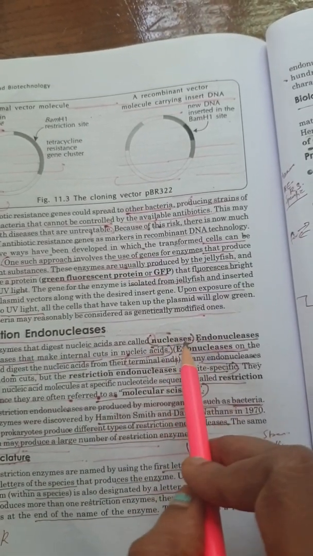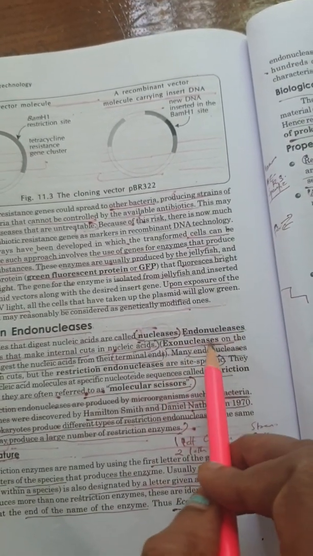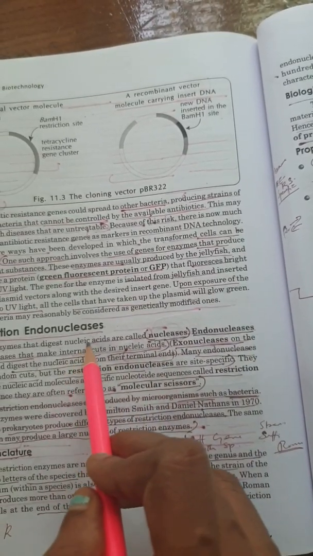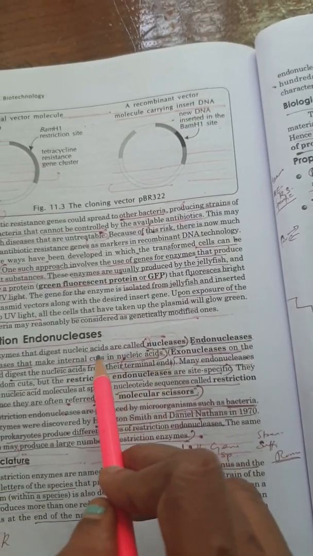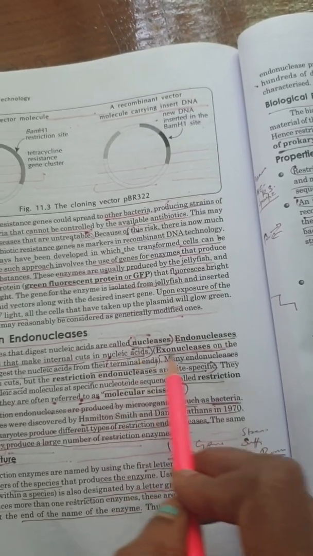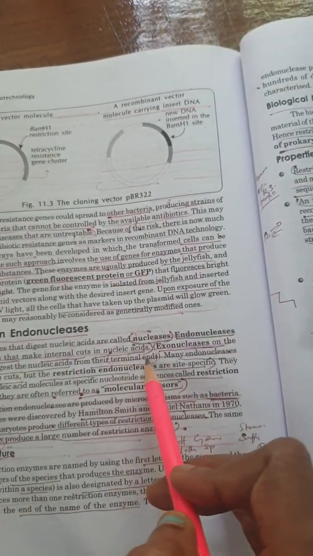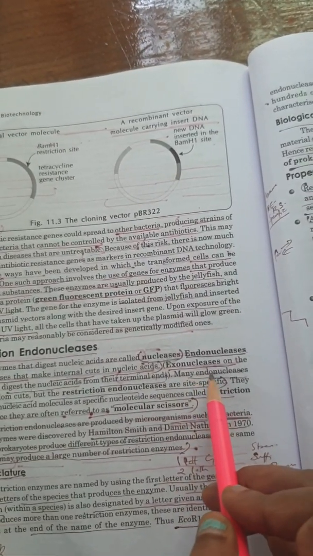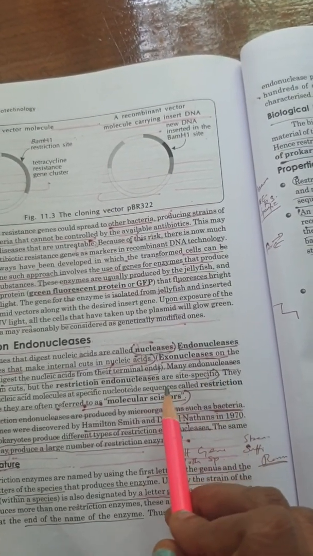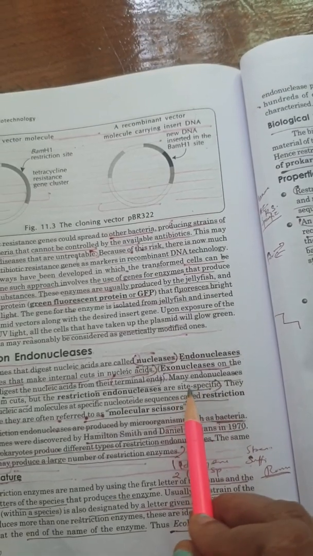There are two types of nucleases: endonucleases and exonucleases. Endonucleases are enzymes that make internal cuts in the nucleic acids. They cut at internal points, but exonucleases cut the terminal ends of the nucleic acids. Some of the endonucleases are site specific.